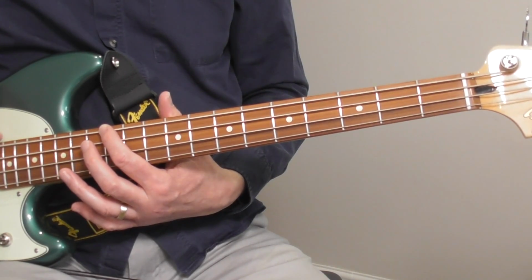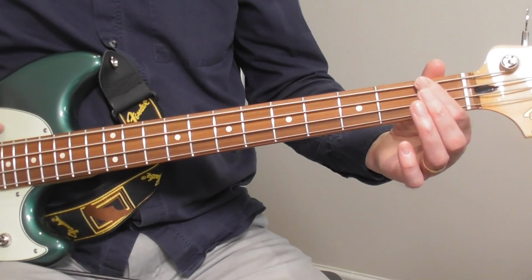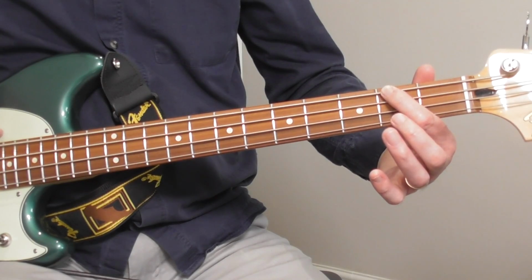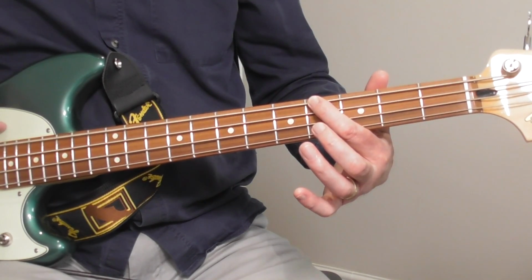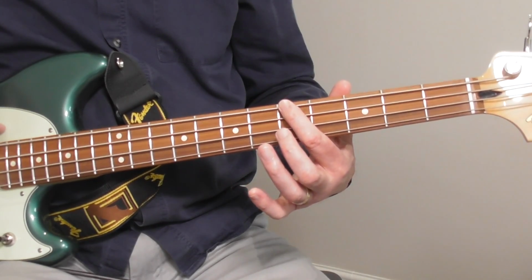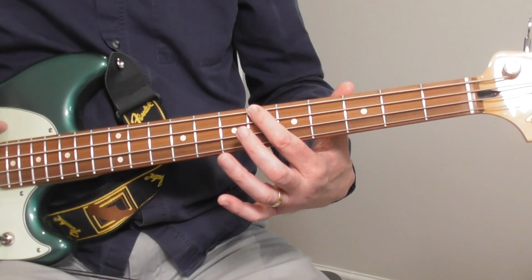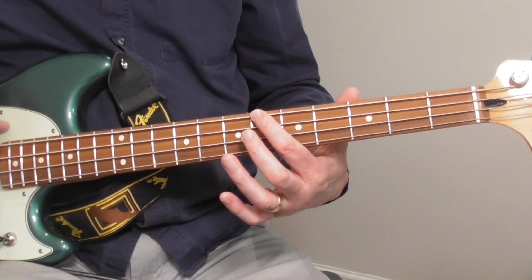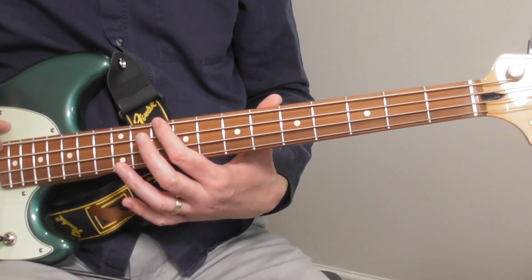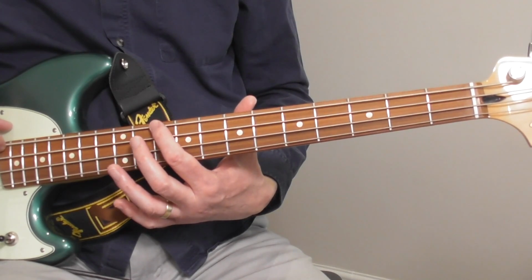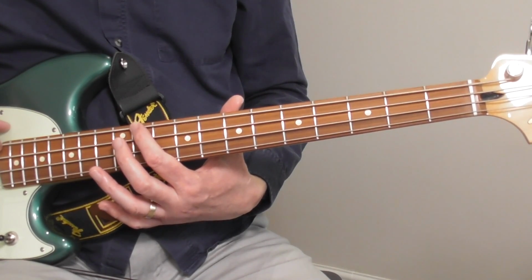Then you can start putting the sharps in the middle. If we know this is F, this must be F sharp or G flat. If we know this is G, this must be G sharp. If we know this is A, this must be A sharp or B flat if you like. If we know that this is C, this must be C sharp or D flat. If we know this is D, this must be D sharp or E flat.